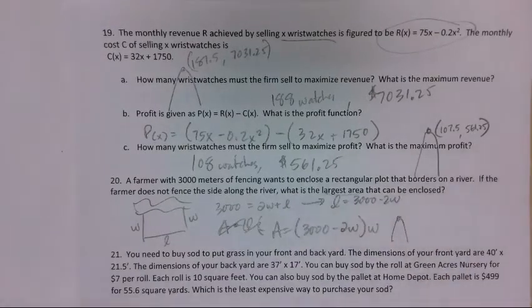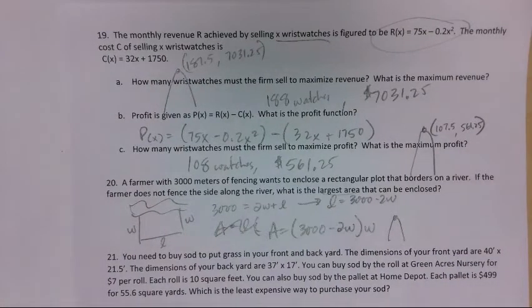It's going to give me a maximum like that. So if I graph that in Desmos, I got 3,000 minus 2 widths times the width, and I just have to replace that W with an X. Okay, and I want to maximize that.